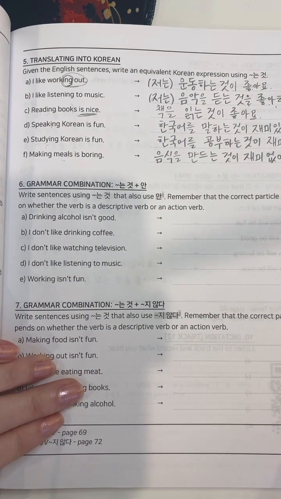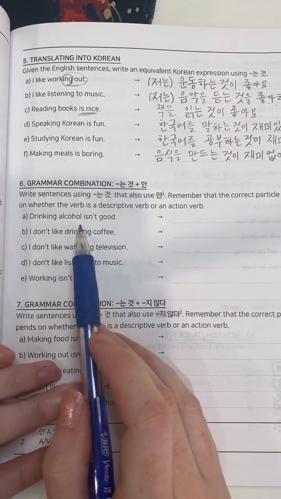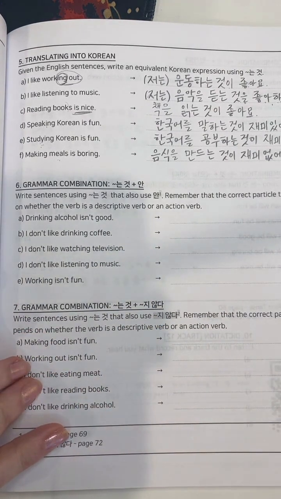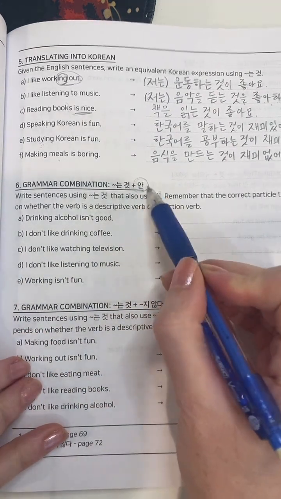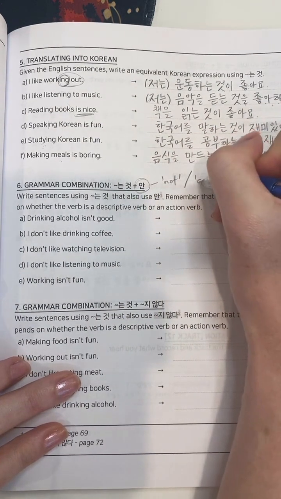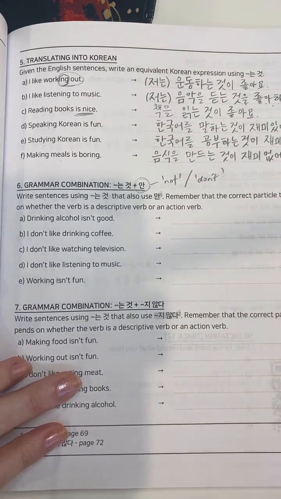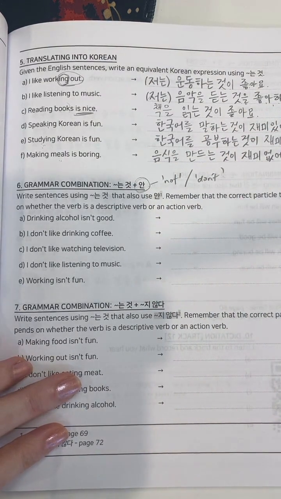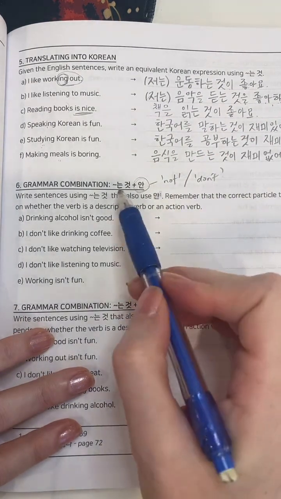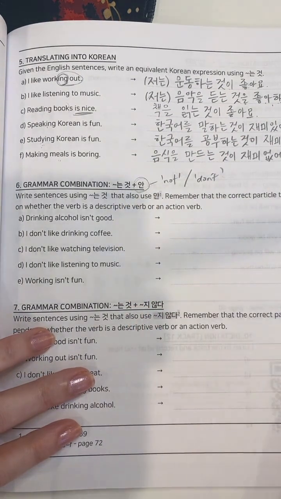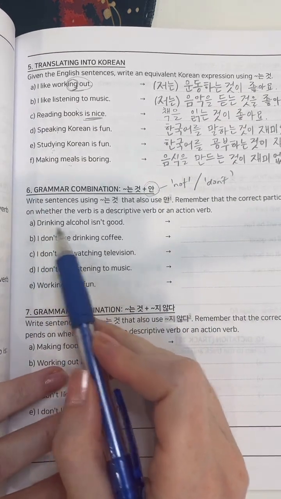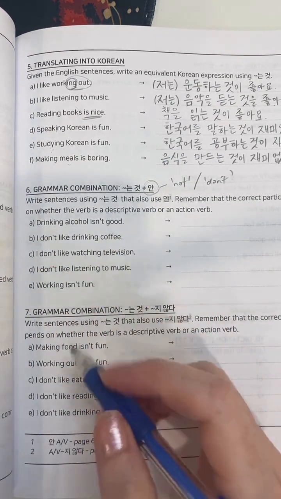Okay, let's look at number 6. So, in a previous lesson, a previous chapter, we looked at 안. 안 is used to say not or don't, and it goes before the verb. So let's try combining these two grammar forms together and making some sentences that use 는 것 and also 안. Okay, A. Drinking alcohol isn't good. Drinking alcohol isn't good.